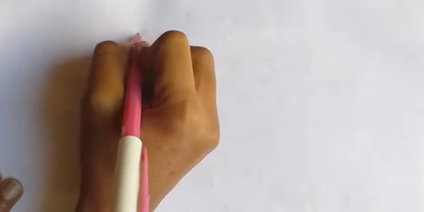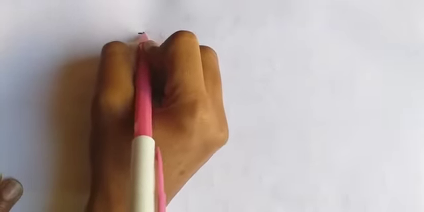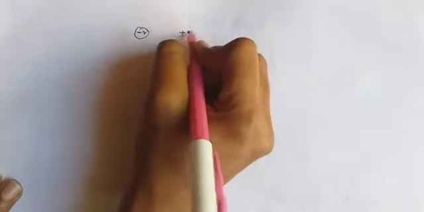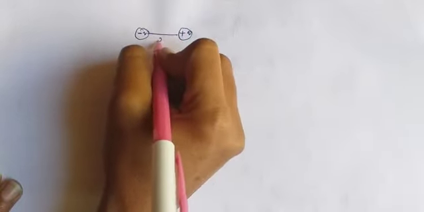So here electric dipole means there are two charges which are equal in magnitude but opposite in sign. They are separated by some distance. Here we are placing one charge minus q and this is a plus q, and they are separated by some fixed distance, that is 2a. Here we have to get the electric field due to this dipole.